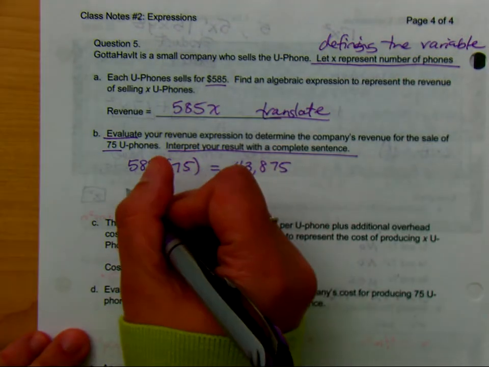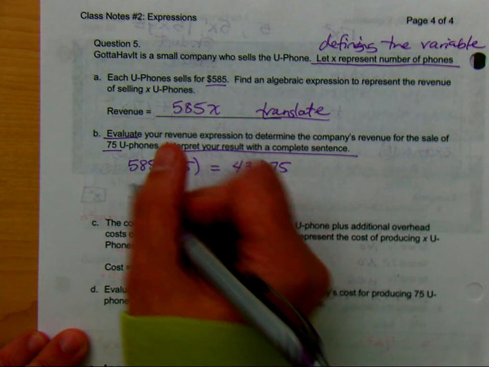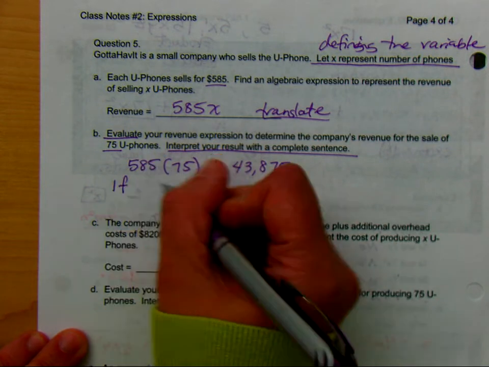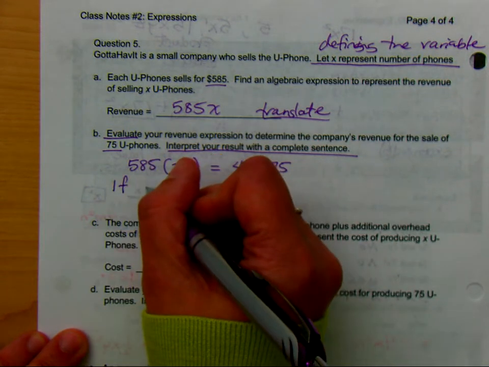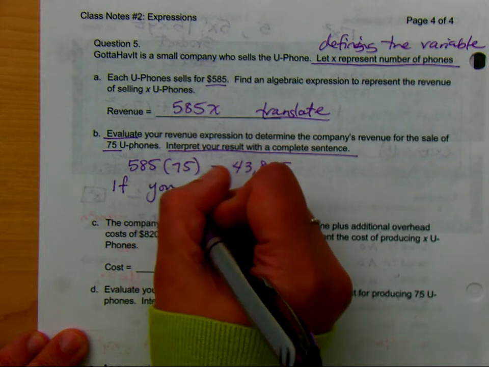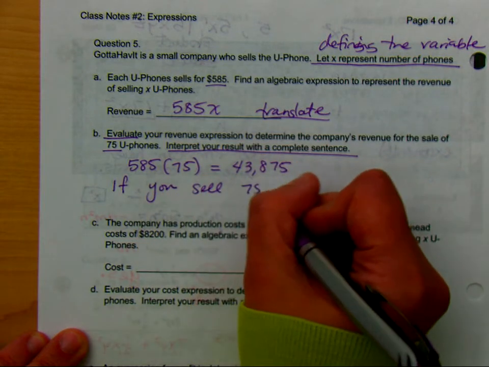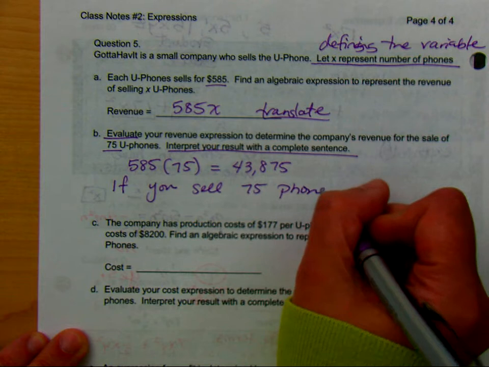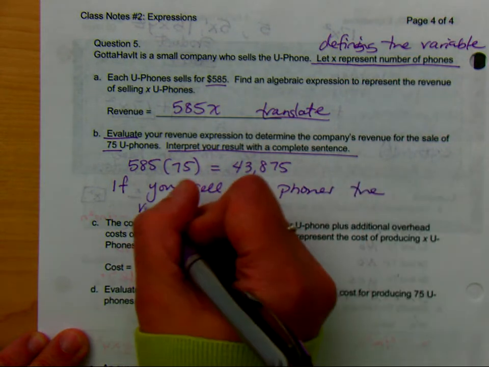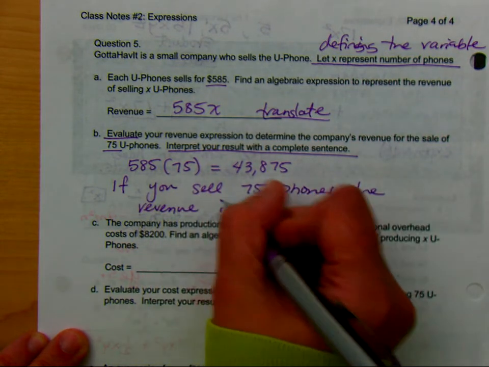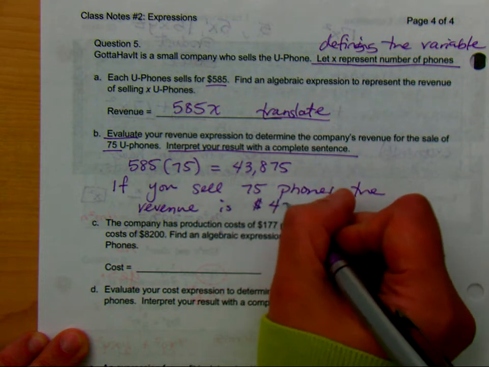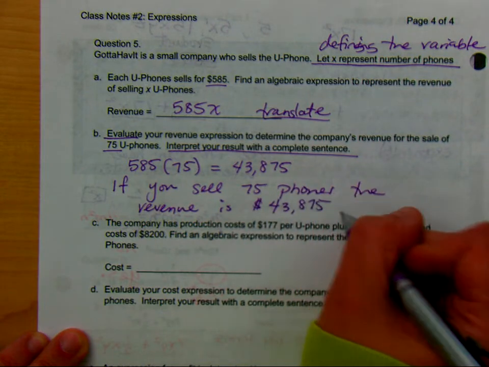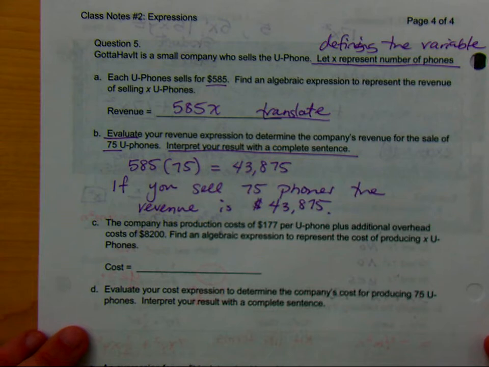So who could give me a complete sentence answer for this? If you sell 75 phones, the revenue is 43,875. Does that sound about right?